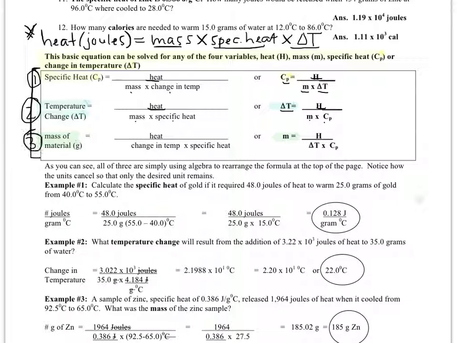And then our third equation, we can solve for the mass of the material, which we measure in grams, right? When you see mass, it means grams. When you see grams, it means mass. They're interchangeable. Just like if I ask you how much you weigh, you're going to answer in pounds. Pounds is the unit for weight, grams is the unit for mass. So this is heat divided by the change in temperature times the specific heat. And again, same equation, just in symbols. M equals H divided by delta T times Cp.